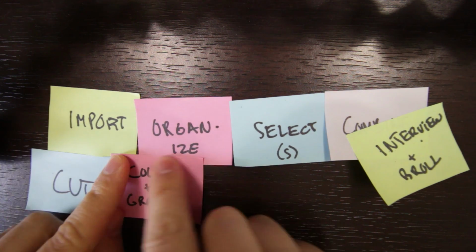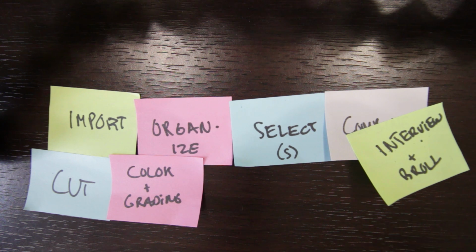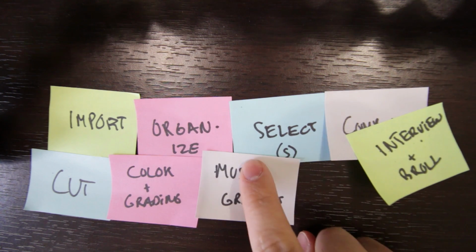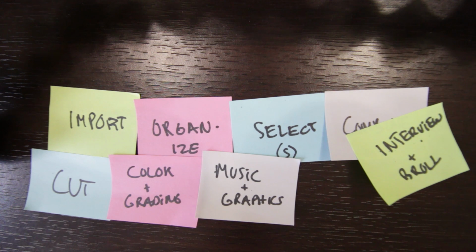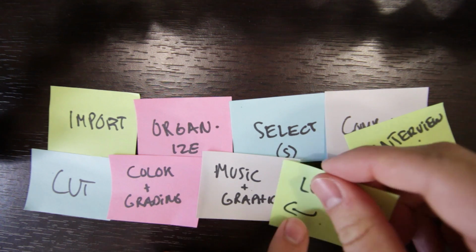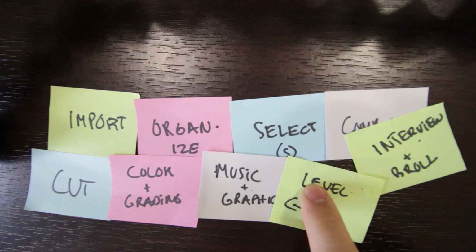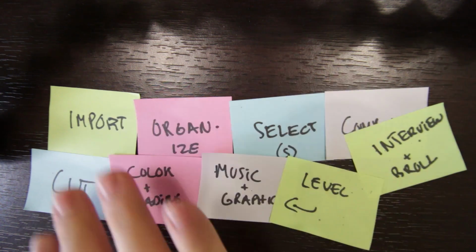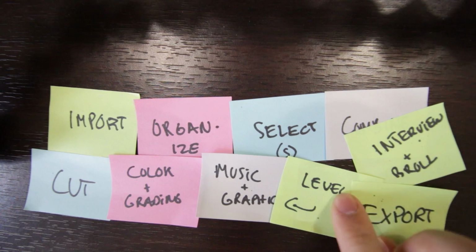I do color correction and grading, so I can see what my footage will actually look like. Then I add music and graphics. Sometimes I add music while I am cutting so that I know what the vibe and feel is. Then I level the music and the audio so it sounds amazing. After that, we make sure everything looks good and we export.